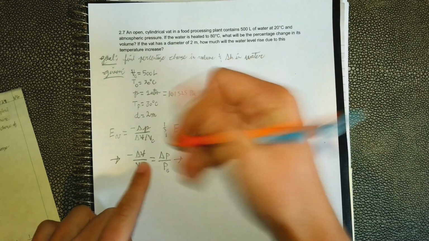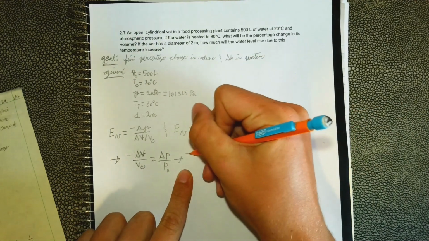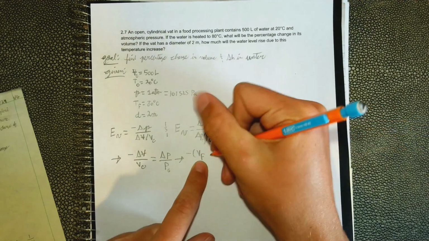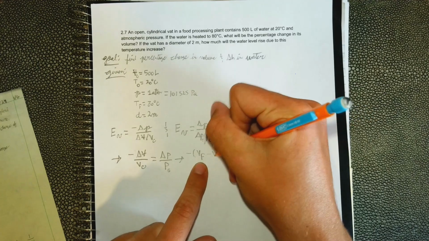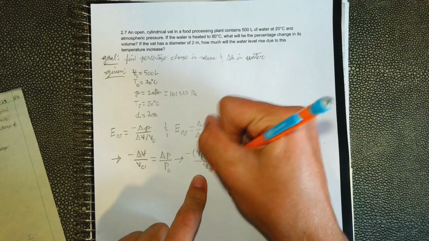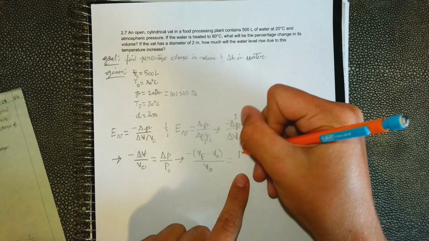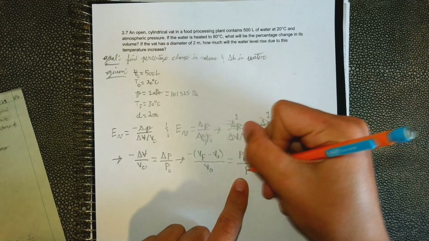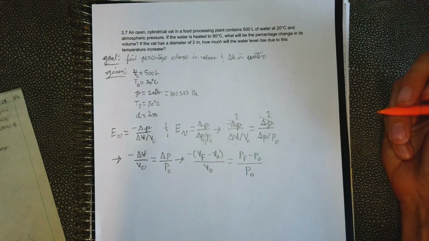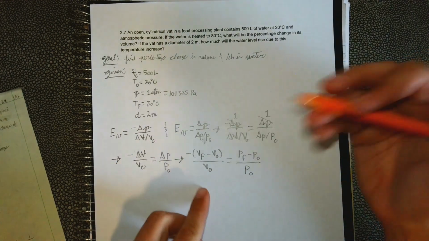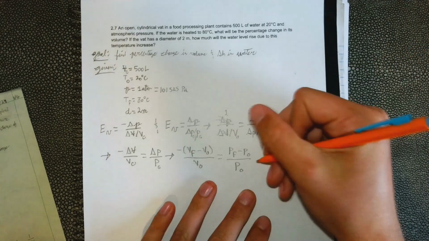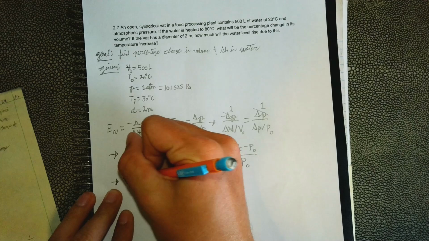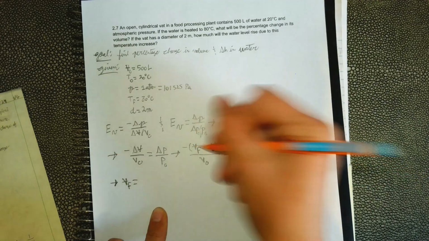So we can rewrite this, right? Because change just means final minus initial. That's all that means. So we're trying to solve for a final volume. So let's go ahead and rearrange this once more to get final volume all by itself.